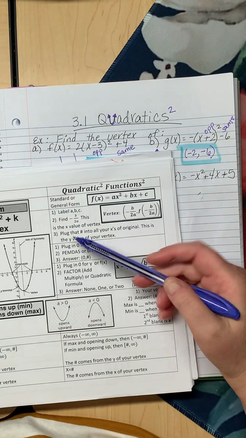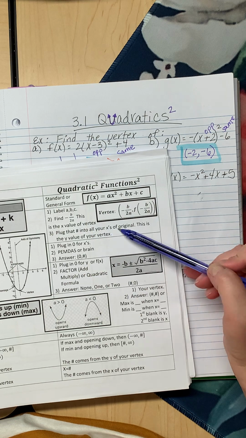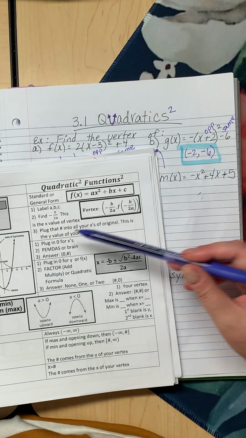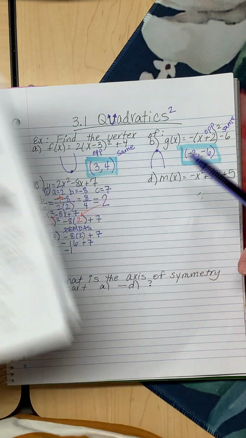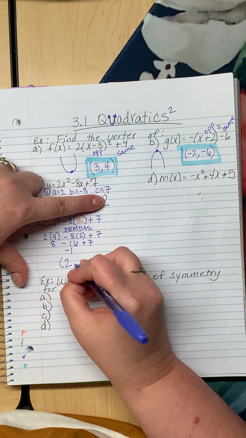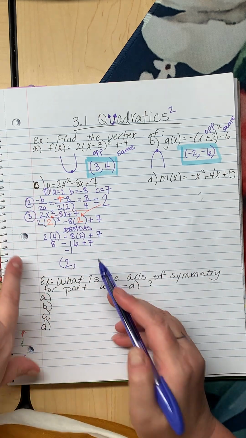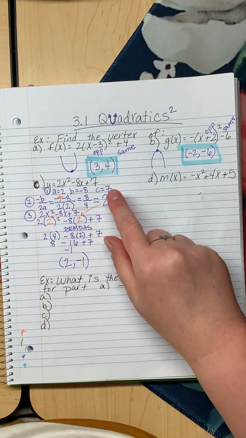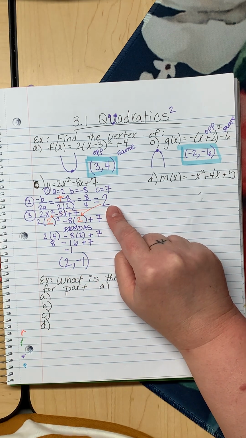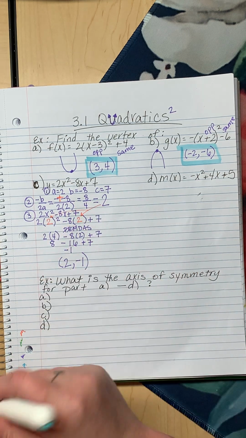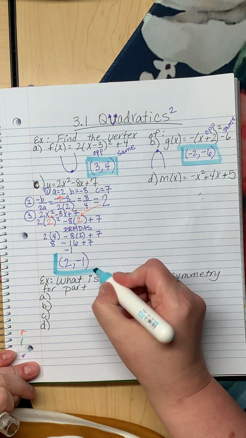So our little how-to step said to plug the number into the x's of your original. Did it. Now it says this is your y value of your vertex. So we plugged in a 2 for my x's and I got out a negative 1. So my vertex is the 2 that I got from the baby formula, negative b over 2a, and the negative 1 that I got from when I plugged that 2 into the equation where the x's are.